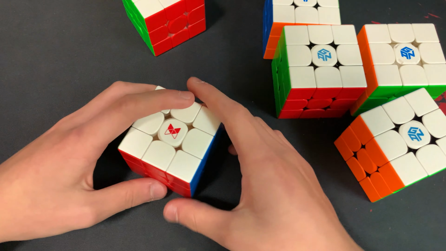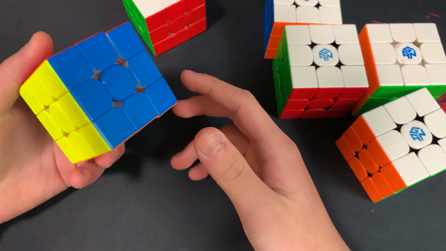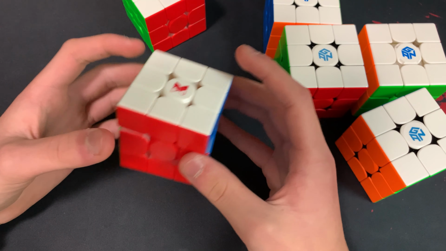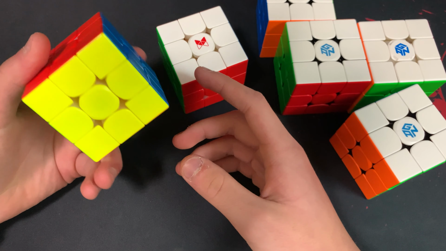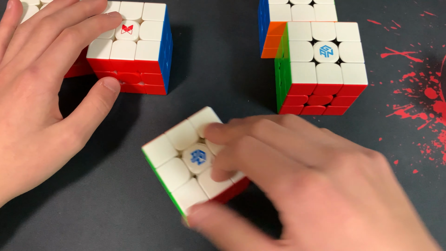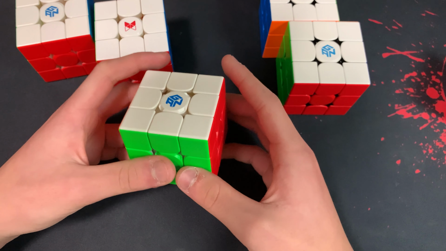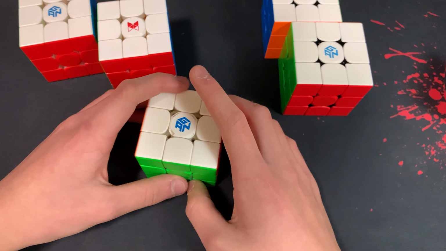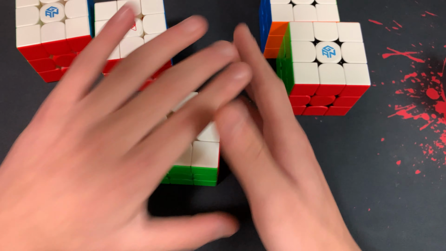If you want an upgrade cube, get one with magnets like this one. This is my Tornado V4. I might get a Tornado V3 soon just to do a comparison video. And then if you really want to support GAN, there's the GAN 11M, and there's these ones which are Bluetooth cubes. These are the GAN 356i. No, not iCarry. I haven't cubed in a month, so I don't know what I'm saying anymore.